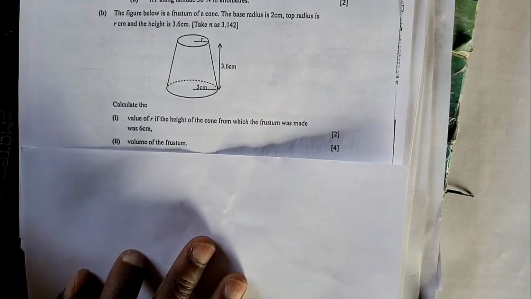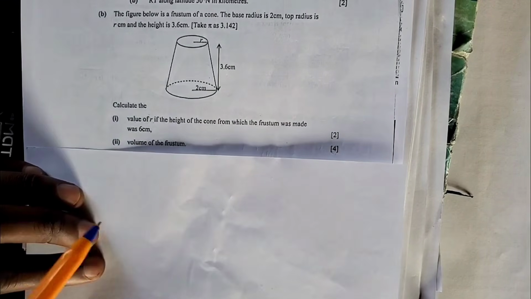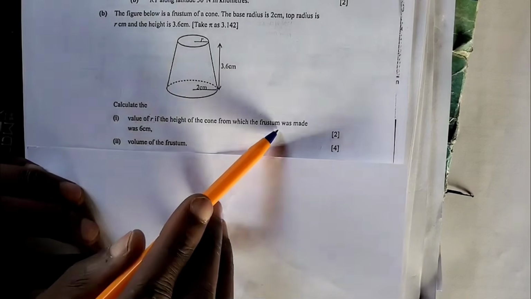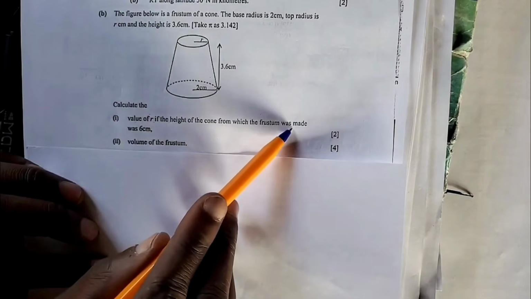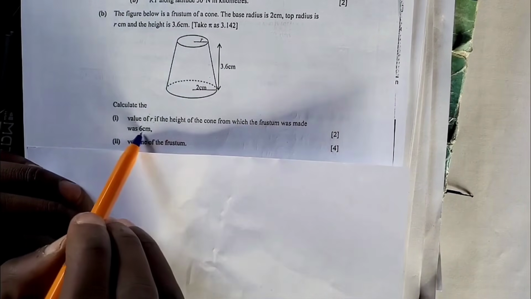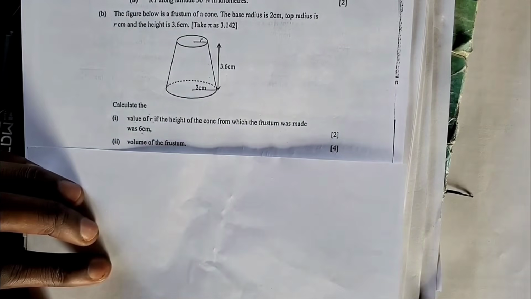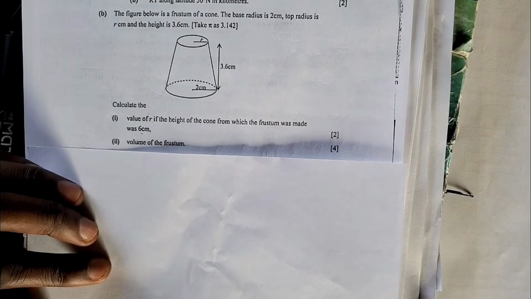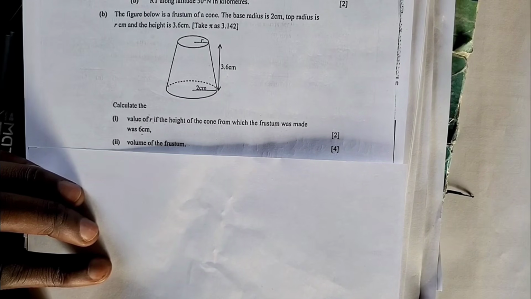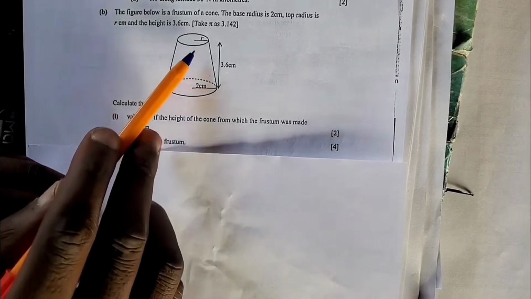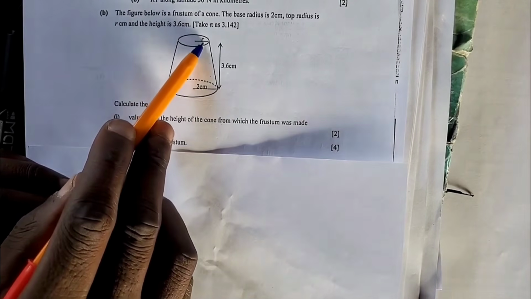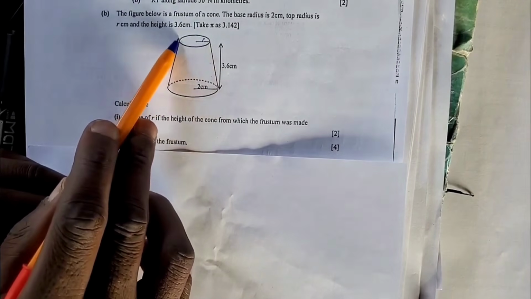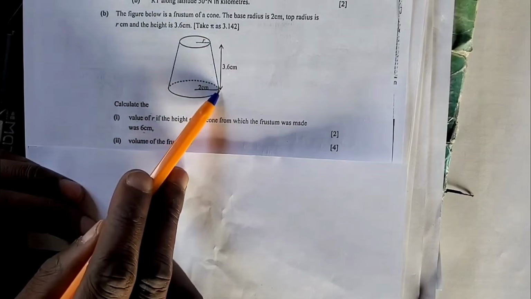If the height of the cone from which the frustum was made was 6 centimeters. Is this the height of a smaller cone or the height of a larger cone? Larger cone, right? Yes. Before this one was cut off, before the frustum was made, the height was 6.